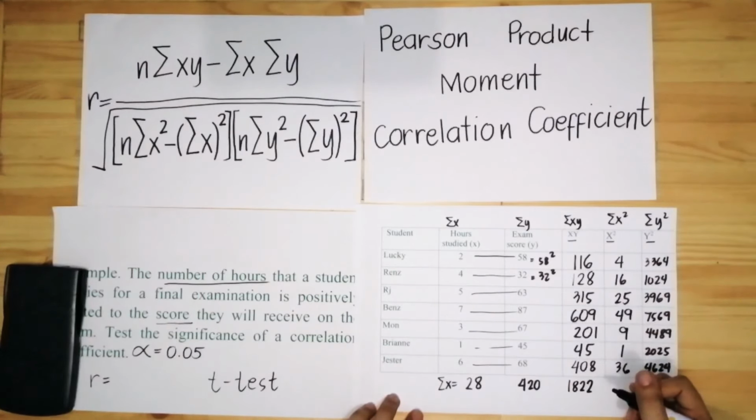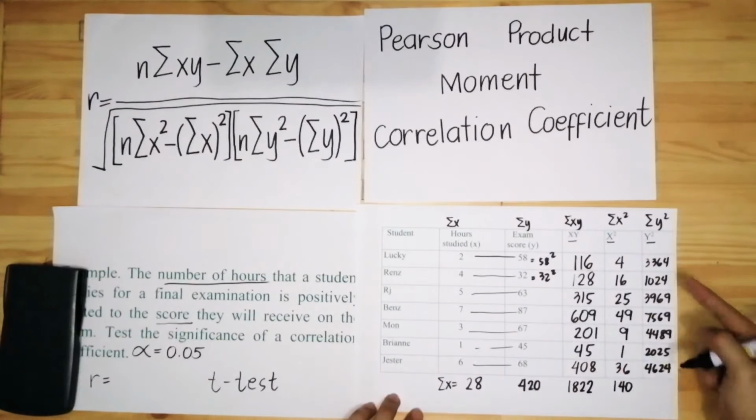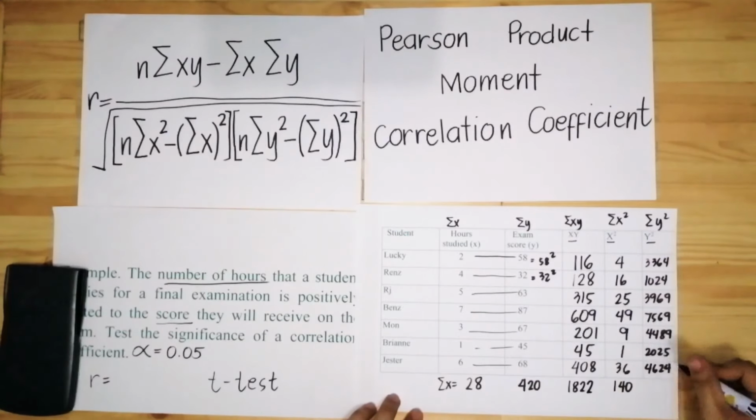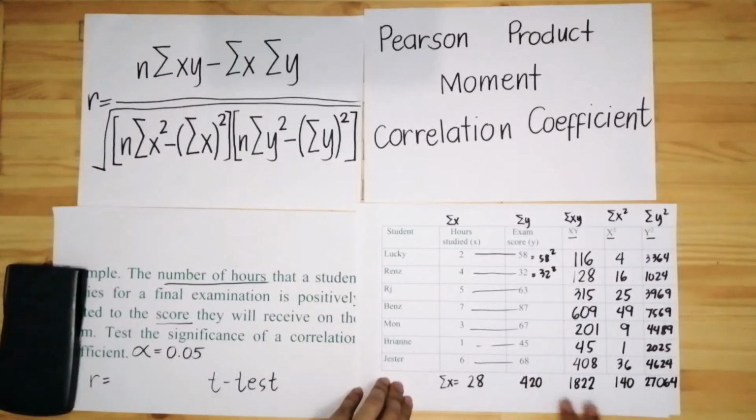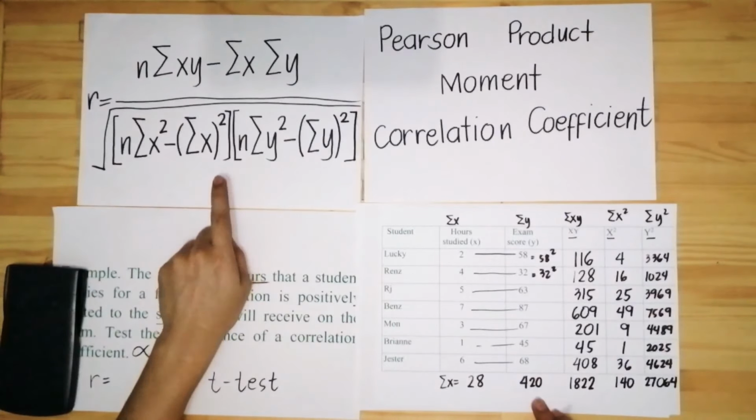Then summation of x squared, that is equal to 140. Next, summation of y squared, that is equal to 27,064. So yun yung mga values natin. Kasi yan yung mga gagamitin natin to compute for this formula, to get the R.